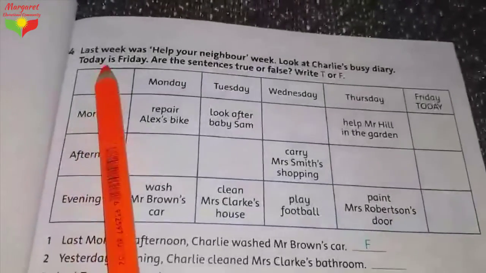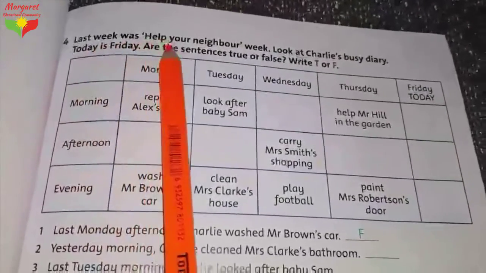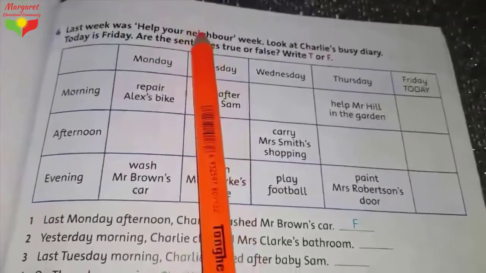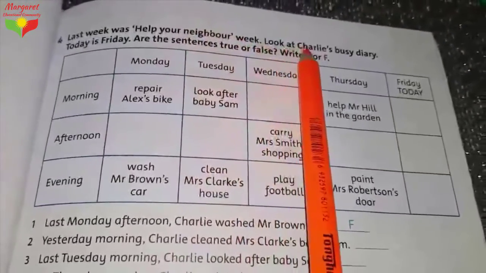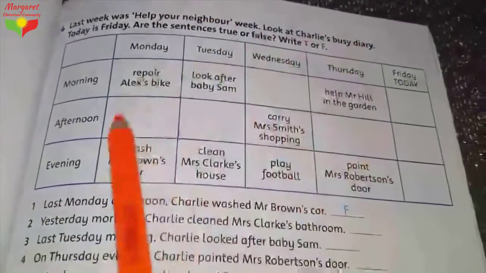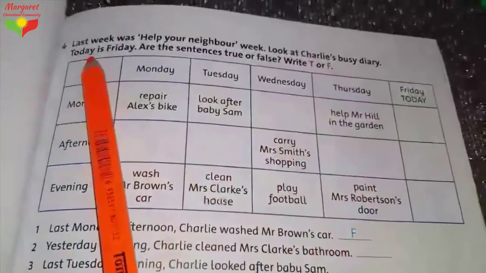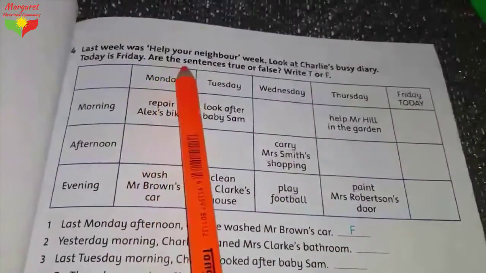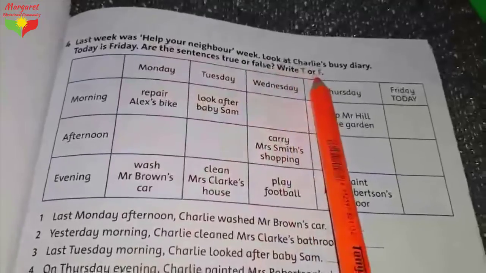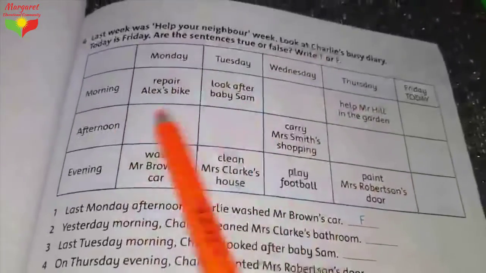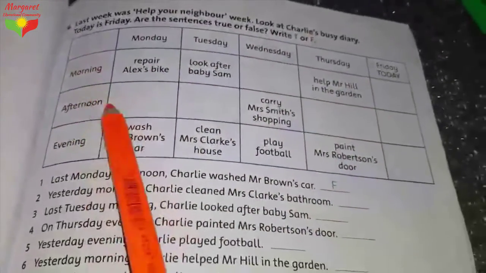This exercise says, last week was help your neighbor week. Neighbor means the person living next door. Look at Charles' busy diary. I told you what diary means. Today is Friday. Are these sentences true or false? Write T or F. Here we have this table. We have 3 times: morning, afternoon, and evening.